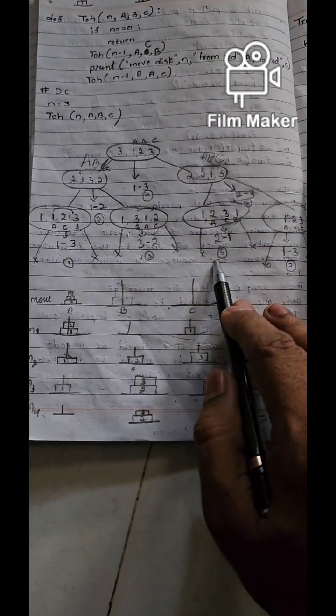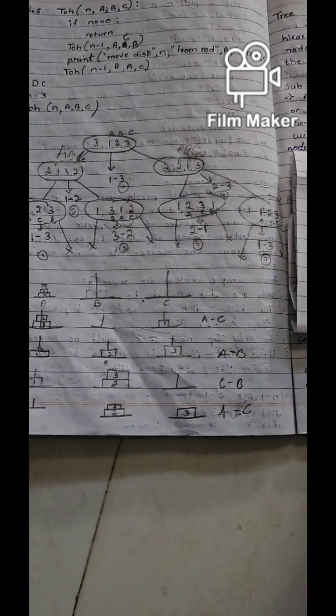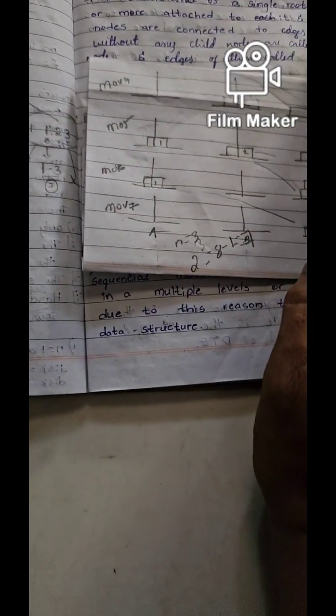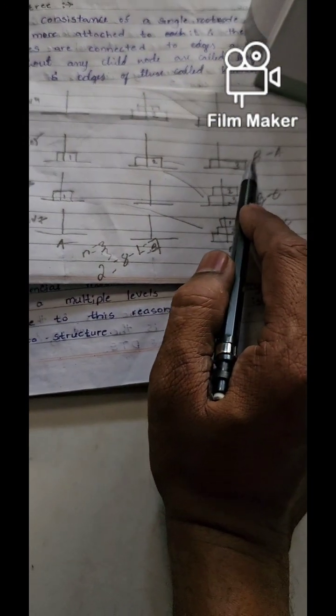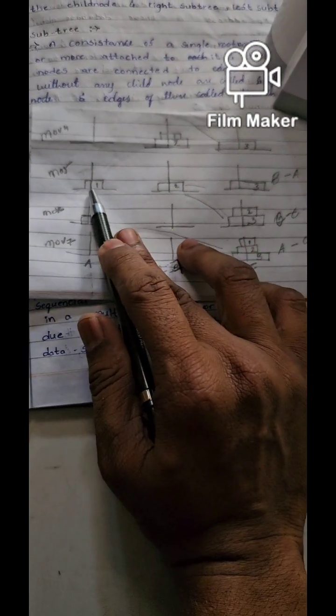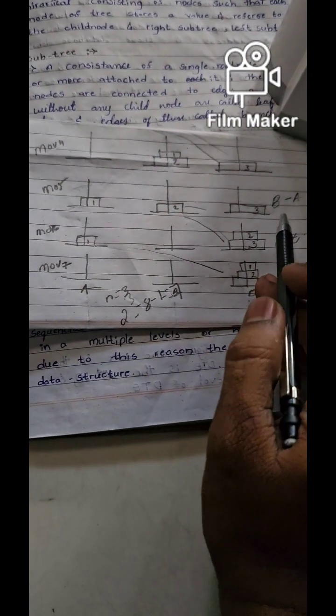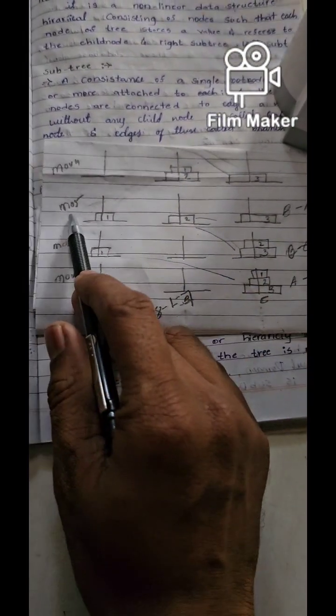Okay, in move 5, 2 to 1, that is B to A. So you can observe here B to A. From B to A we are moving. So B to A. That is move 5.